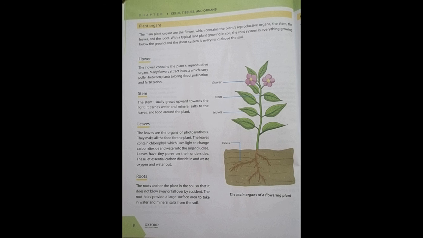Next is root. What is the function of root? The root anchors the plant in the soil. Anchors the plant in the soil means it holds the plant in the soil. The root hairs provide a large surface area to take in water and mineral salts from the soil. The root hairs absorb water and mineral salts from the soil and transfer them to all parts of the plant. This is all about the plant organs.